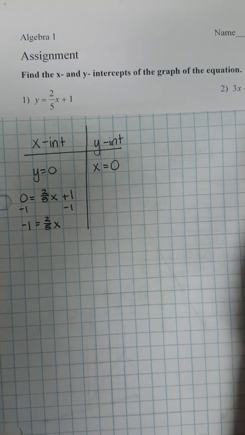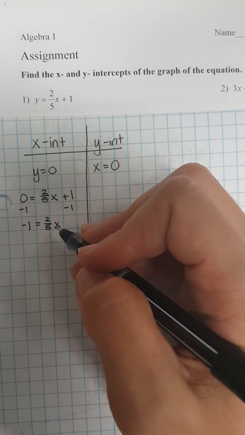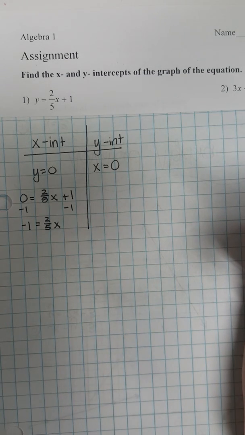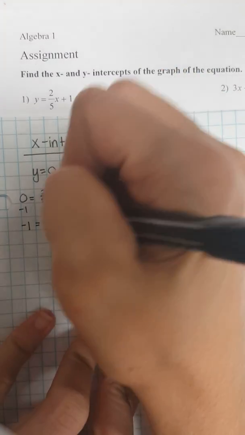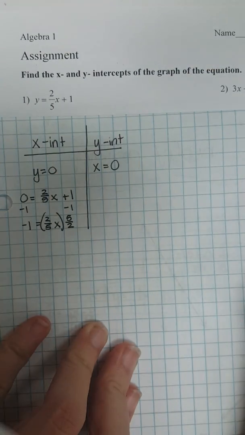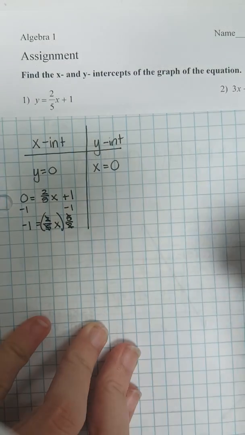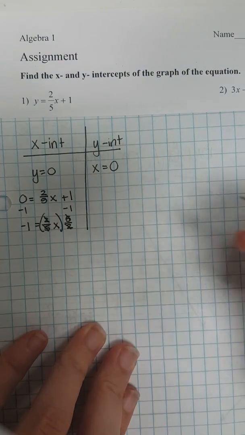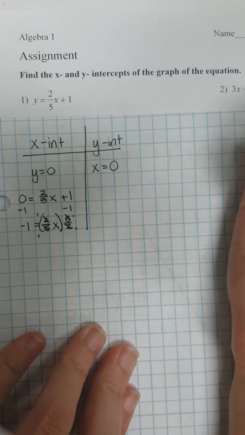Okay, now this is where it gets a little funky, right? How do I get rid of a fraction? Well, I've told you what to multiply by. What do I multiply when I'm trying to get rid of a fraction, when it's being multiplied? You're going to multiply by the reciprocal. Because look what happens. The 5's cancel and the 2's cancel, and I'm left with just 1. Because this becomes 1 over 1, which is just 1.